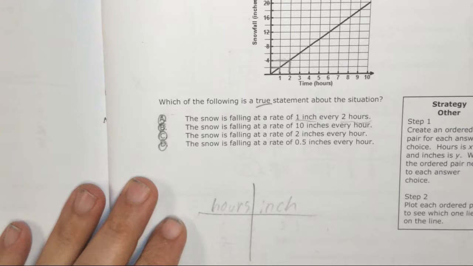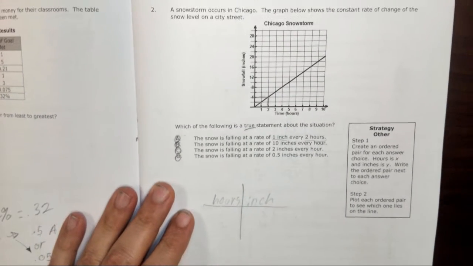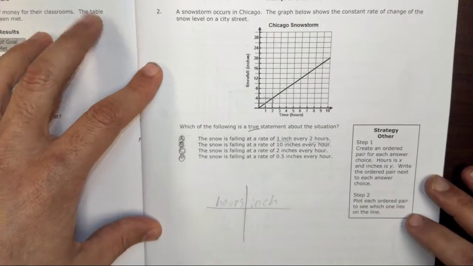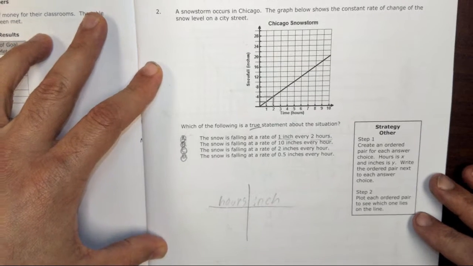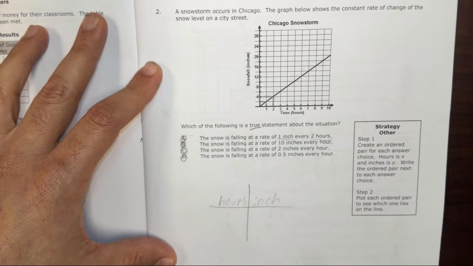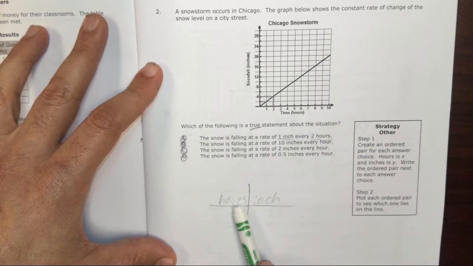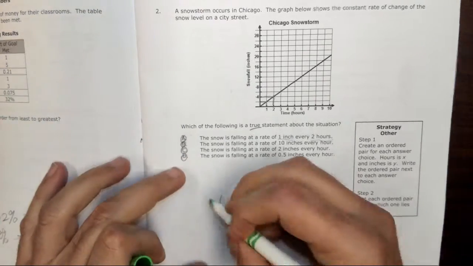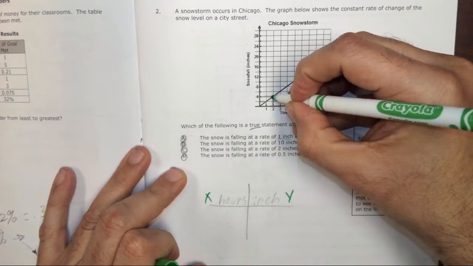Last one, let's look at this one. I need to zoom out just for a second. Okay, a snowstorm occurs in Chicago. The graph below shows the constant rate of change of the snow level on a city street. Make my table. I have time in hours, snowfall in inches. Let's label X and Y. Let's pick a point.